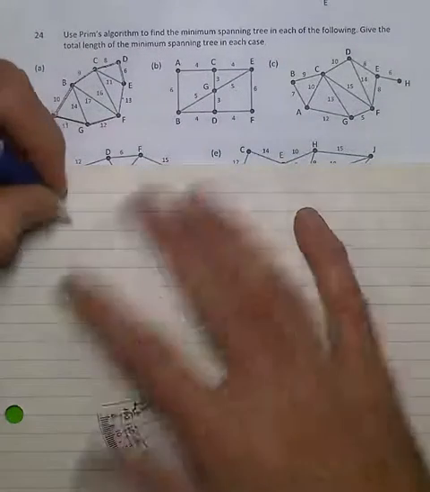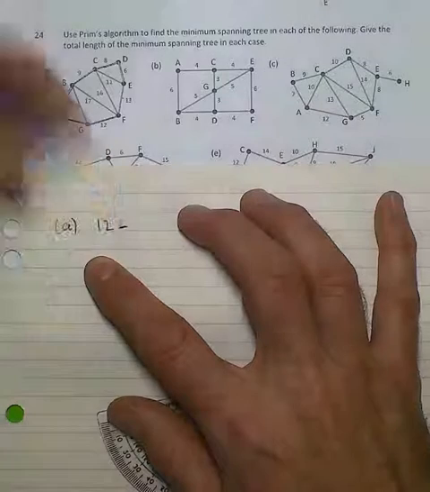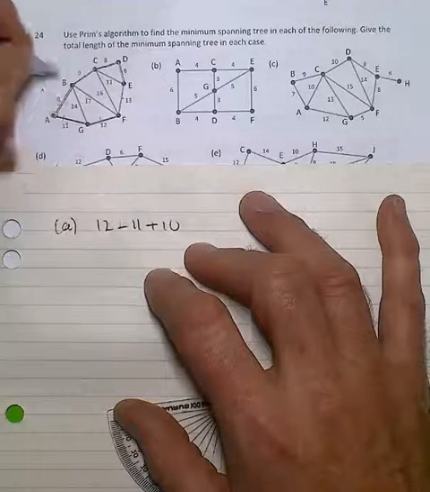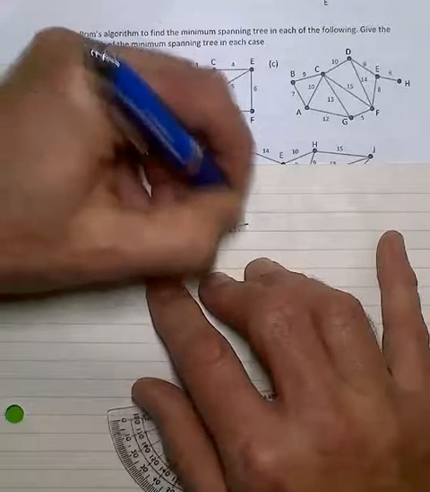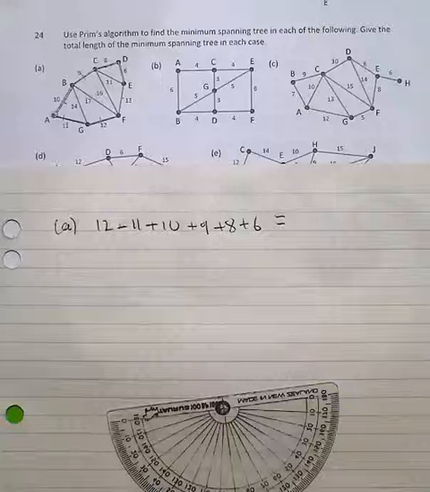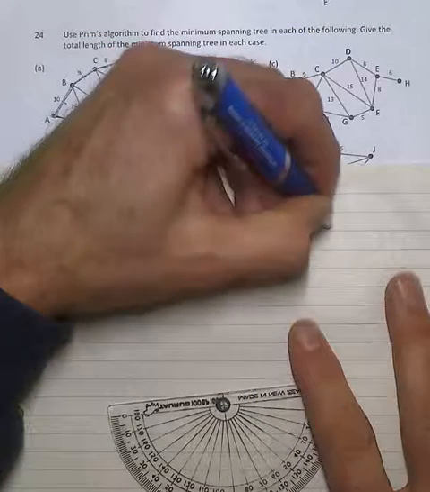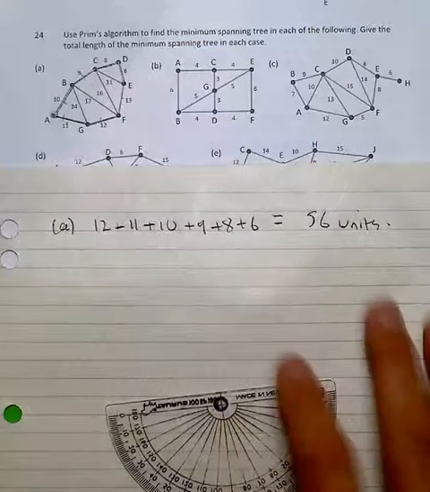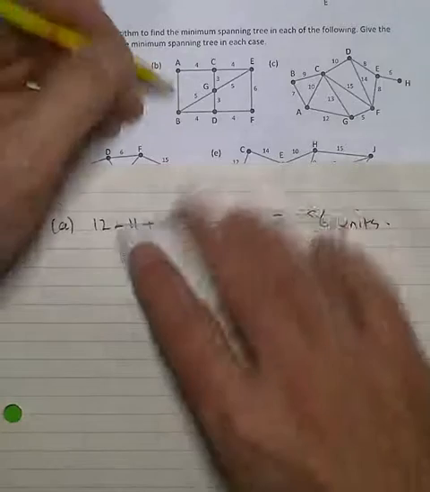So the minimum spanning tree in this instance is made up of 12, 11, 10. Little strokes through them as they get bigger, that might help. 9, 8, and 6. And when I do that, I have a minimum connection length of 56 units. Meters, whatever. So starting at any vertex, looking at the smallest.